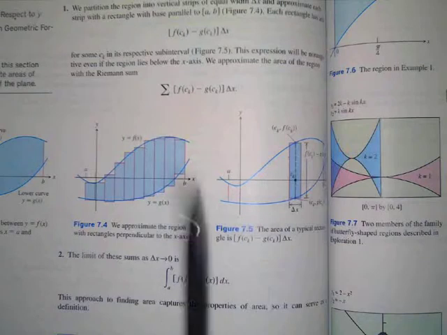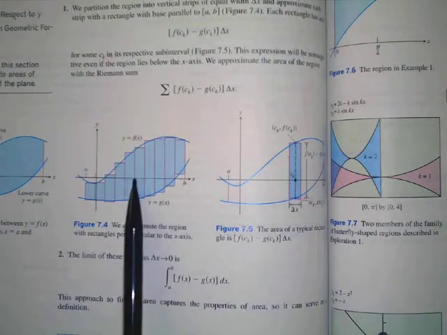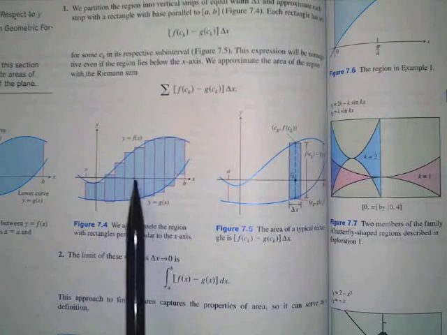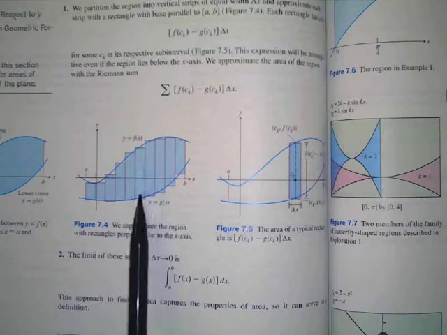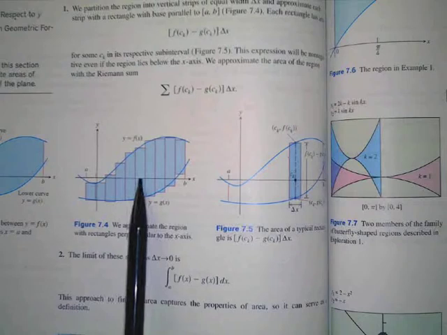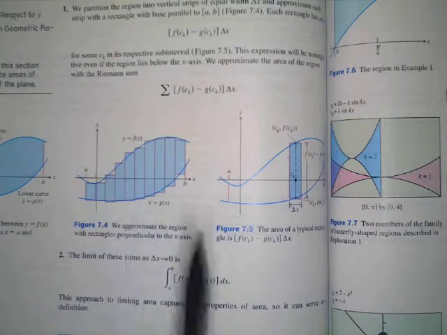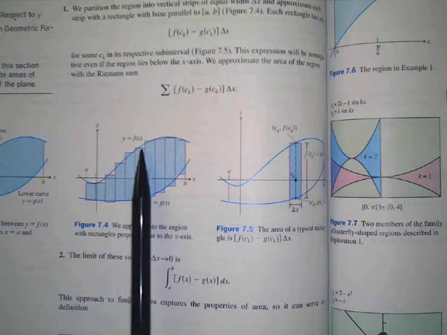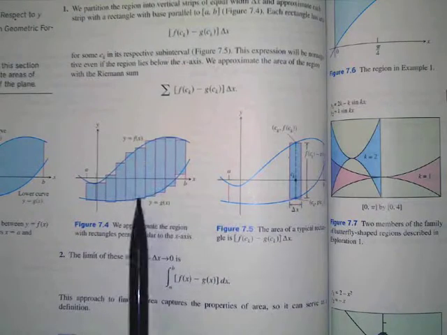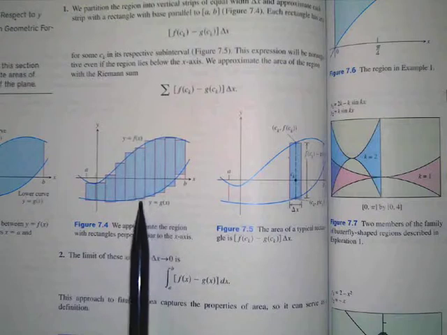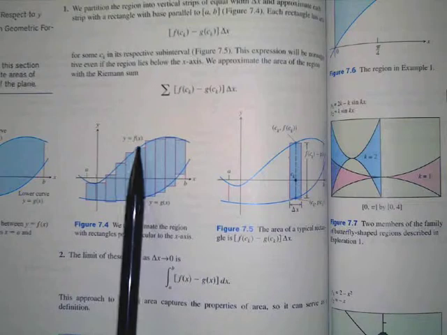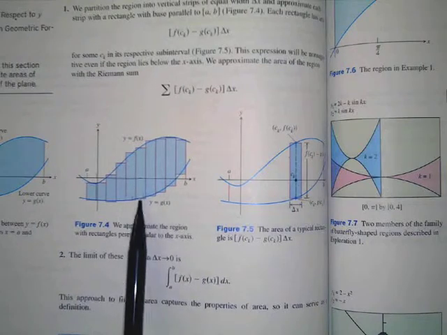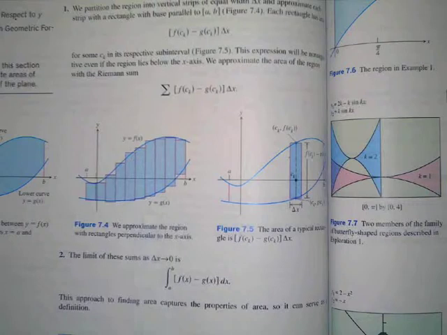Each of these rectangles will have a width of delta x, but they'll have a height of whatever this is going to be. If we pick some c sub k in this subinterval of the particular partition, that's how we divide this up, the actual height will be the top curve minus the bottom curve. And if this is positive and that's negative, a positive minus a negative is a positive, so we actually add this length to that length, and we get the height of that rectangle.